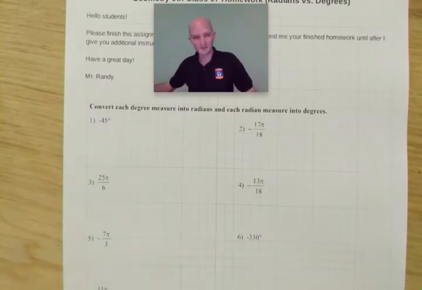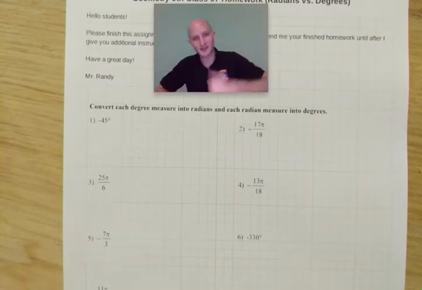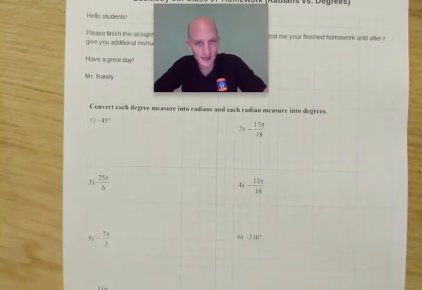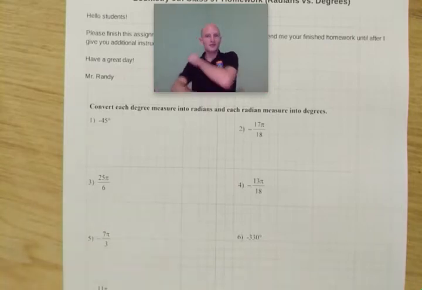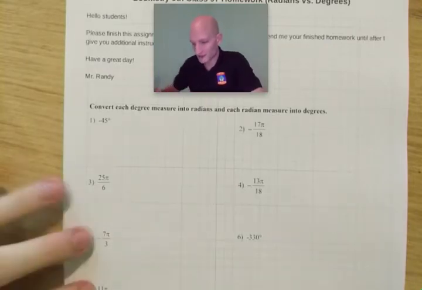So number 1, we have to convert every value to the other units for the angle. For example, if they give us degrees, convert to radians. If they give us radians, convert to degrees. So number 1, we need to convert negative 45 degrees into radians. So we're going to go like this.